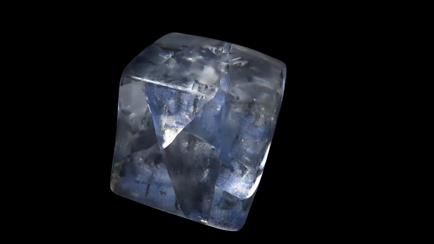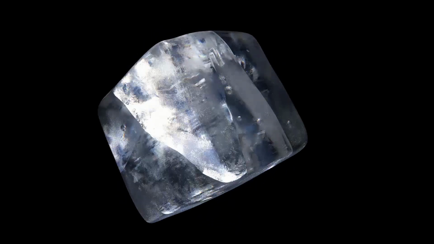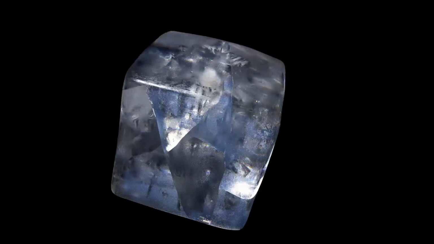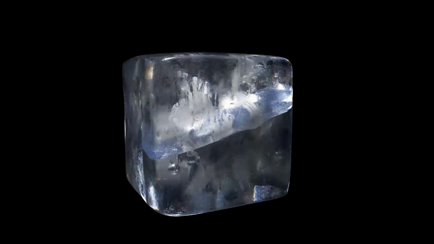Today we are going to make this beautiful ice cube in Maya and Redshift. First, let's look at some real ice cubes and see what elements we have to make.